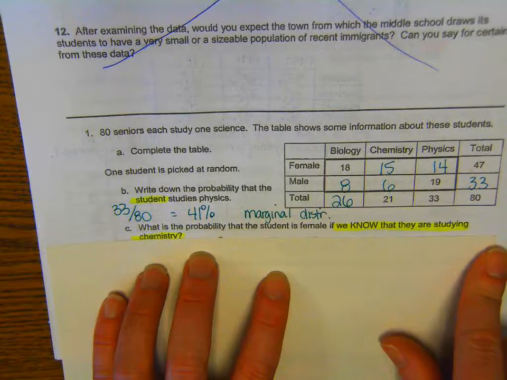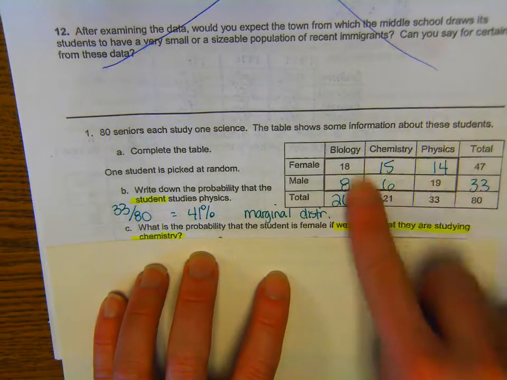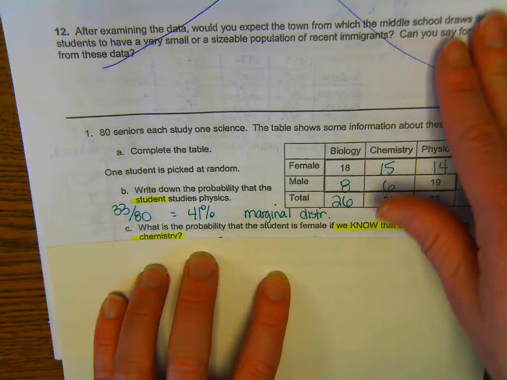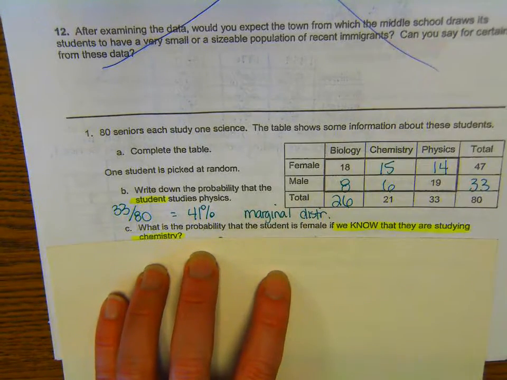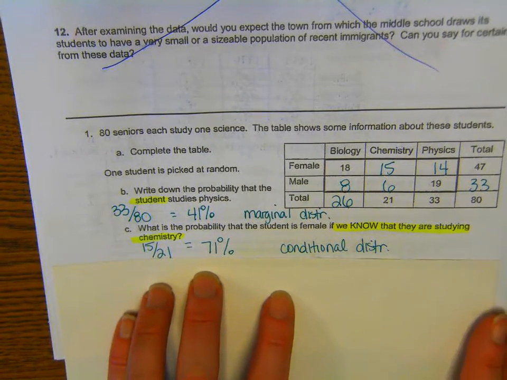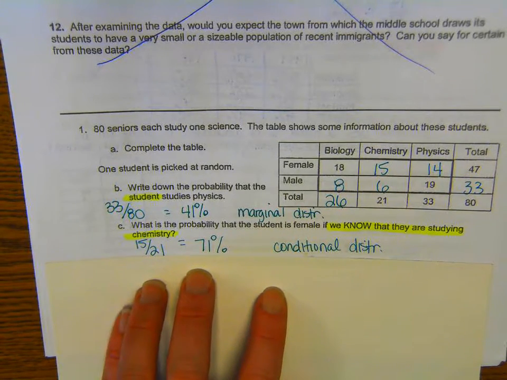We know they're studying chemistry. So we would take, in just the chemistry column, the females. So 15 out of 21. Would you do that, please? What percent do you get? 71%. This is an example of a conditional distribution because we gave the condition that they were studying chemistry.